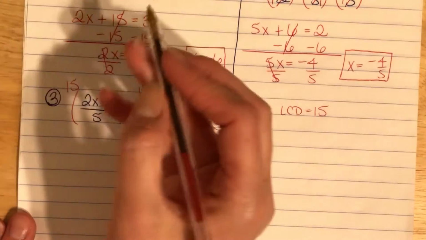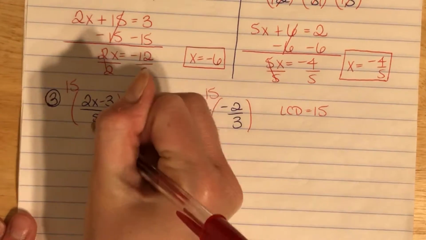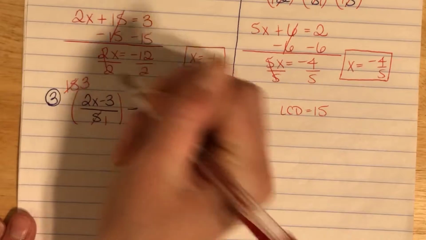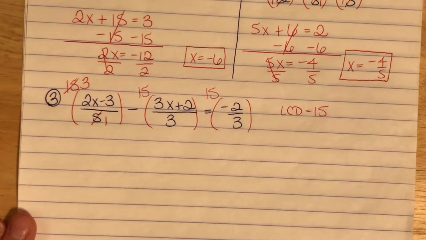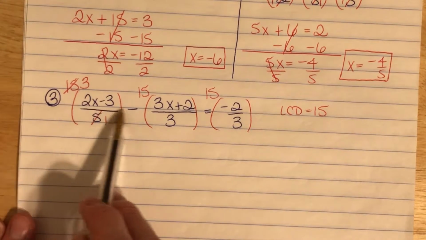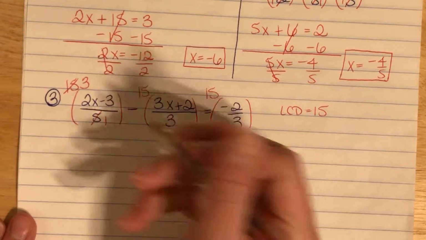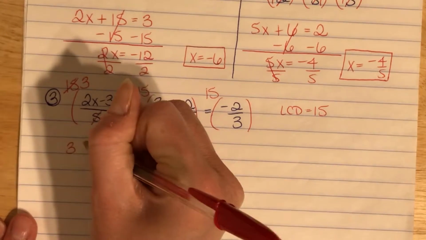Now let's reduce. So I have 15 over 1 times 2x minus 3 all over 5. So divide by 5, divide by 5. So with number 1, number 2, I was just taking whatever's left behind and multiplying by the single variable or digit in the numerator. Here I have a binomial. So this 3 is getting multiplied by this entire binomial. So I will eventually have to do some distribution.